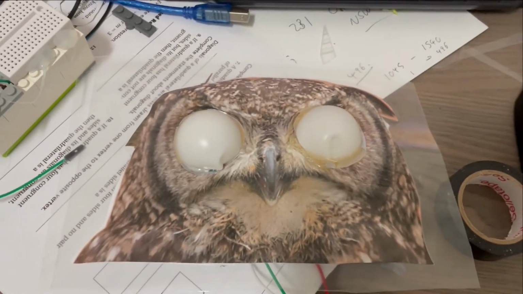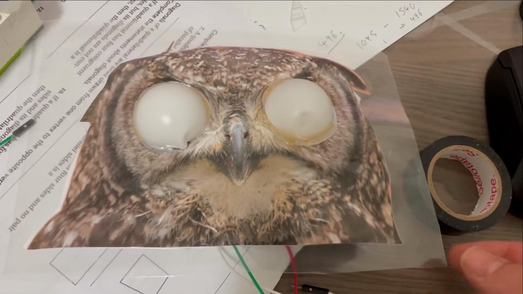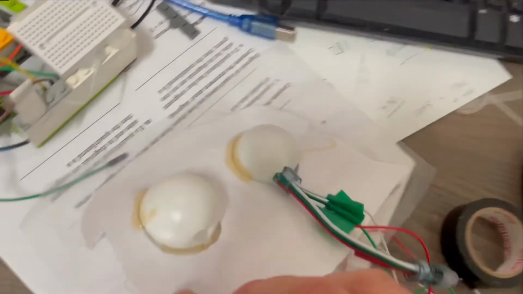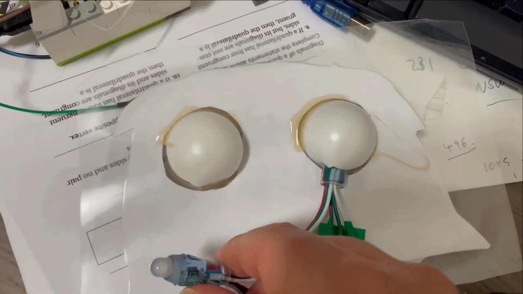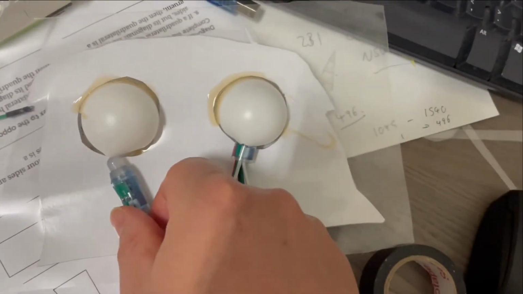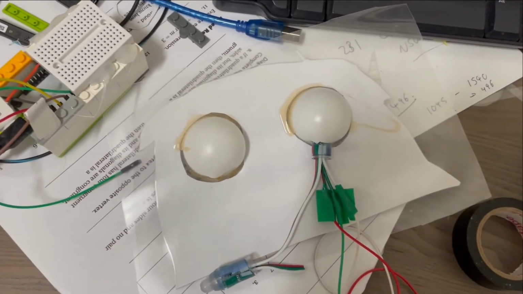Okay, now I've stuck ping pong balls in the owl's eyes for diffusers. These are the ping pong balls, and I've just stuck LEDs in the back of the ping pong ball. So there's one there, and then I'm just going to stick this one in like that. There, there's a little hole in there, and light those up when the motion sensor goes off.